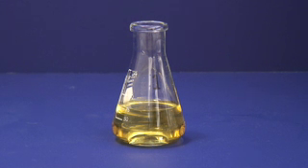According to our calculations, there should be some acetic acid left in flask 1. That means if we add more baking soda, we should see a reaction.